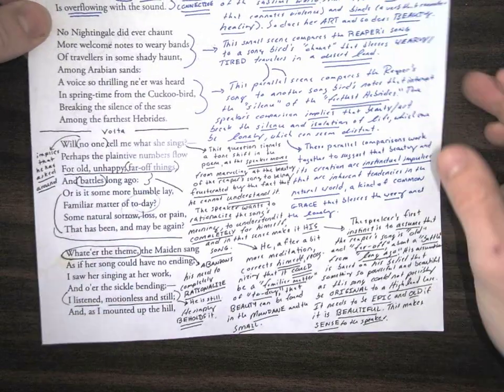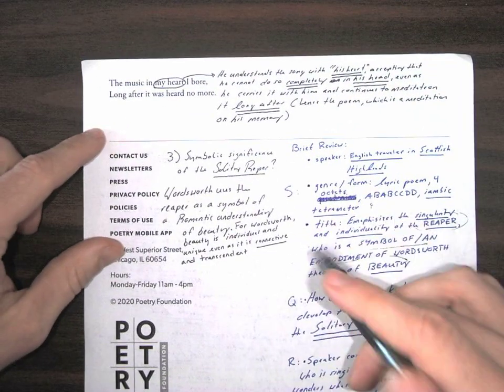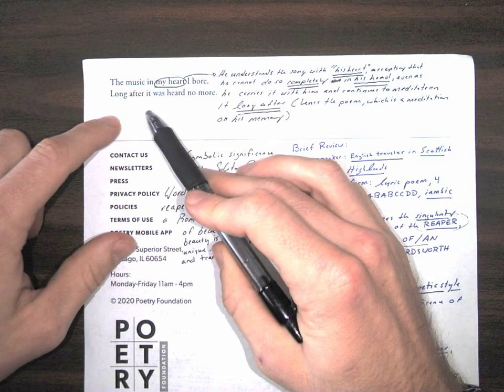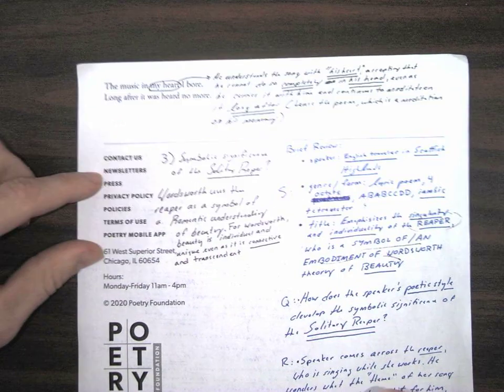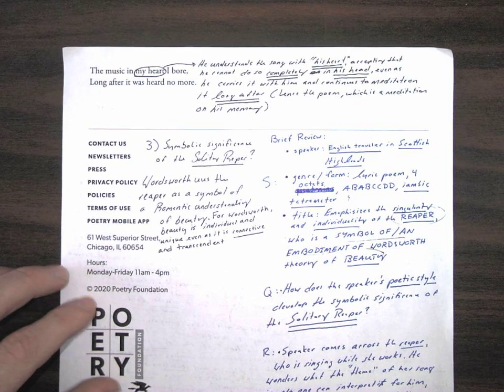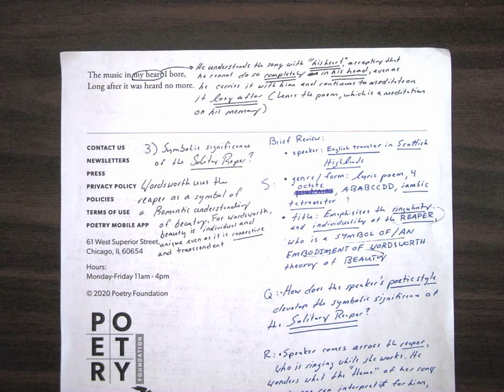And as I mounted up the hill, the music in my heart I bore, long after it was heard no more. Okay? So in the end, the speaker understands the song more intimately, perhaps more deeply. Another way of saying in his heart would be, especially in the Christian tradition, in his soul. He carries the song with him in his soul, and continues to meditate on it in his head long after it is over.